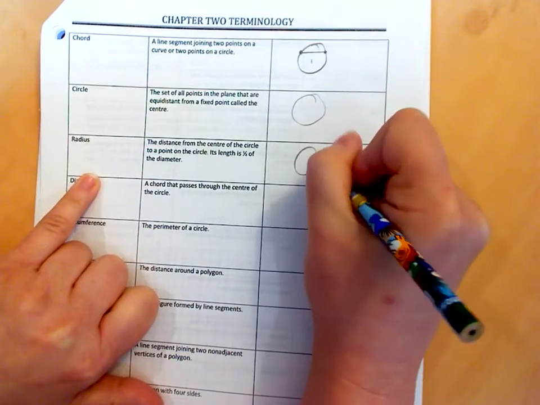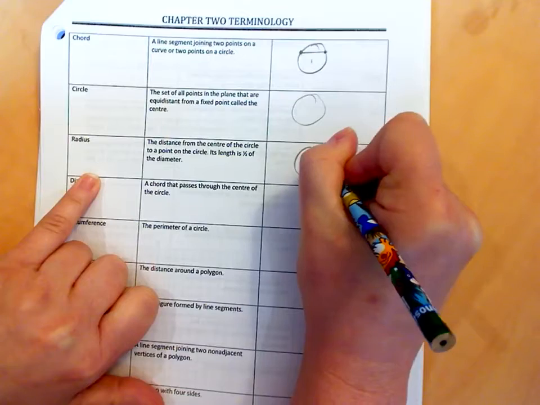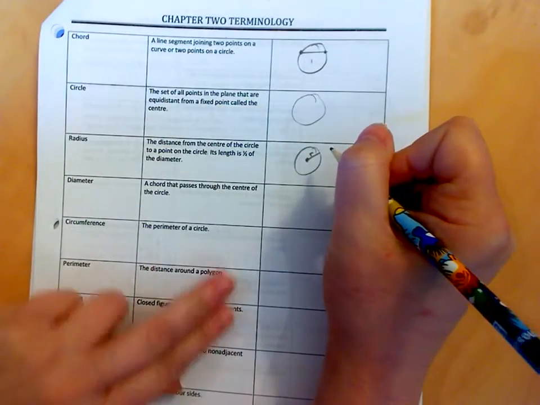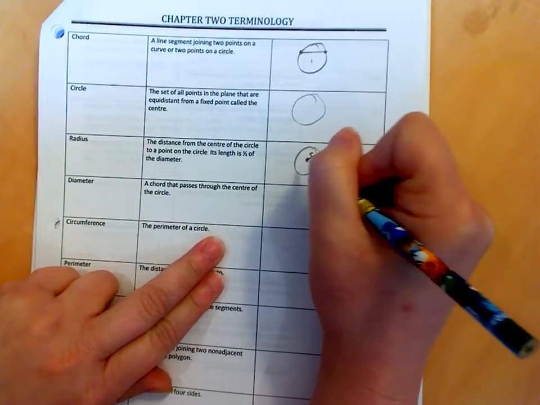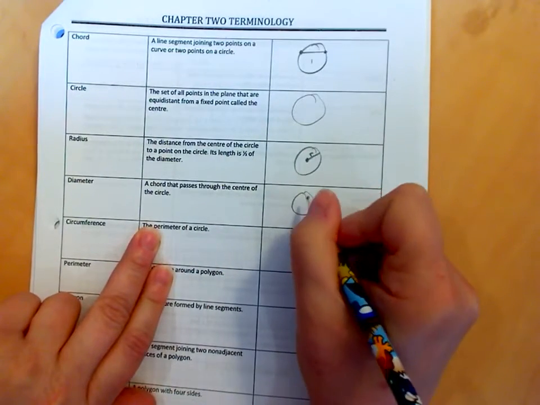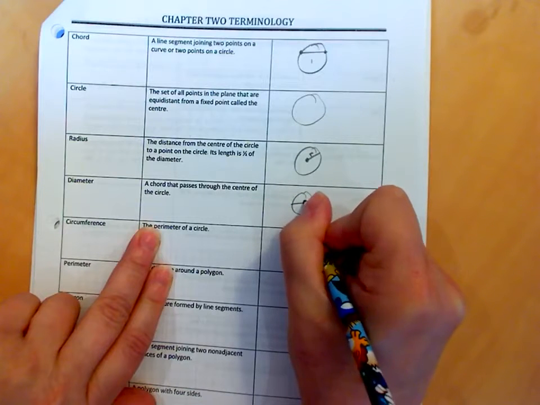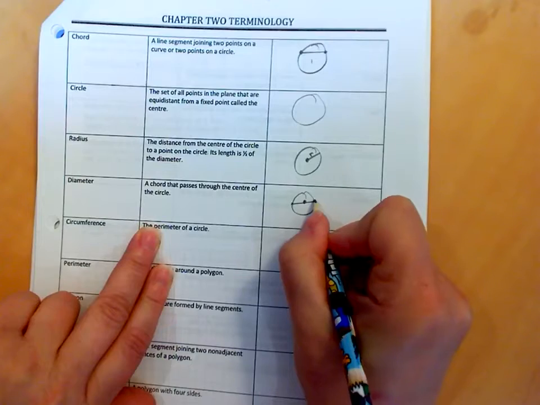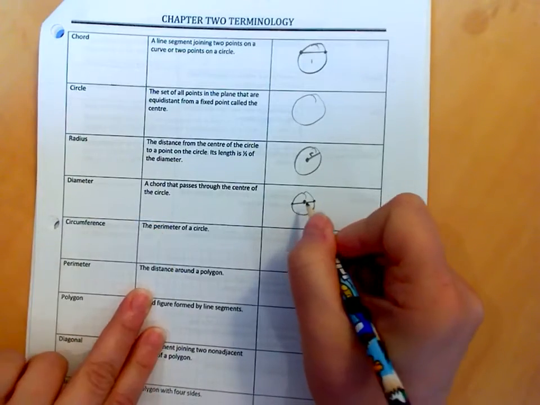You know what a circle is. A radius, you know what that is. It's half the diameter, from the center to any part of the circumference. The diameter, we just did that, but anyhow, the diameter is a chord. Starts on the circumference, ends on the circumference, and goes through the center.